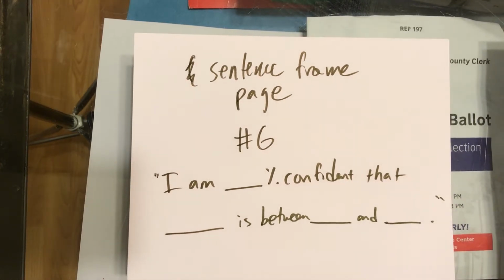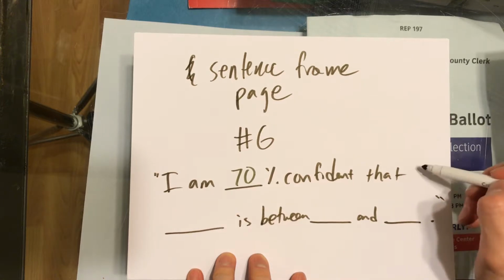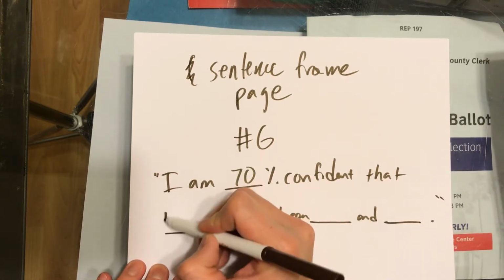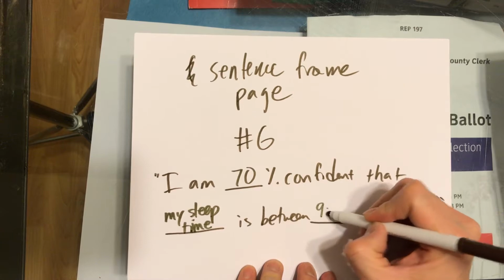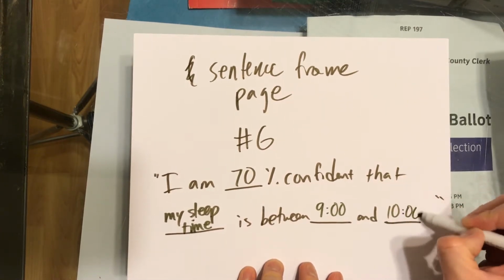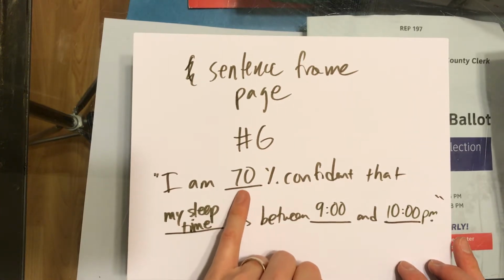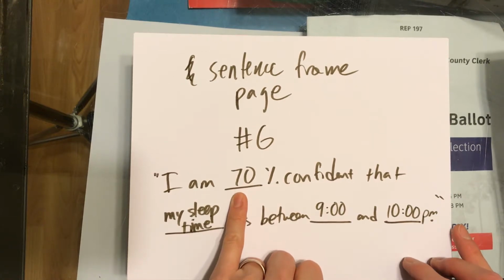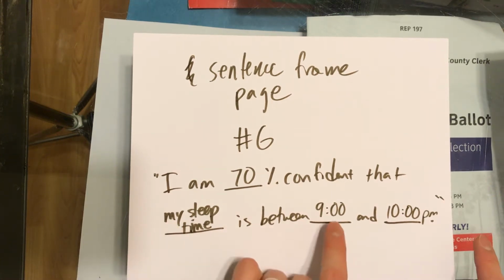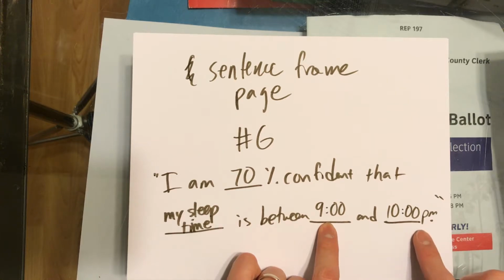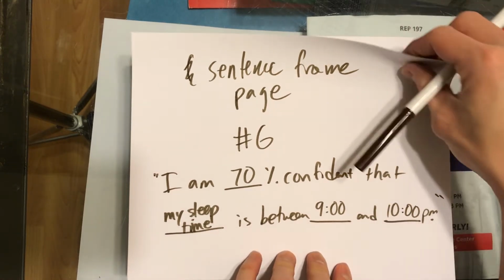So in the case of our sleep time, you could say, I am, I don't know, let's say like 70% confident that my sleep time is between 9 p.m. and 10 p.m. Bonus question for you. What if I change that percentage? What if I change it higher, like 90% or 95 or 99%? What would that do to this interval right here? Would you make it wider, like 8 p.m. to 11 p.m.? Or would it get smaller, like 9:20 to 9:40? Think about that.